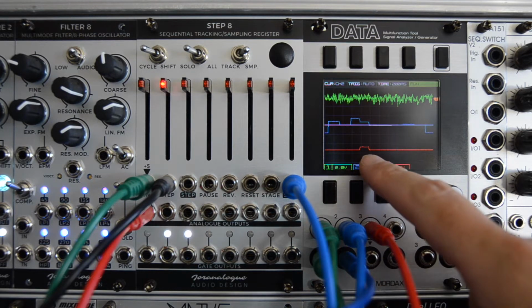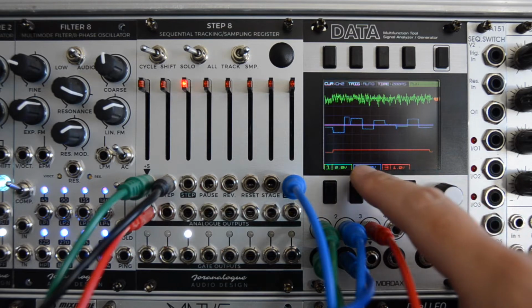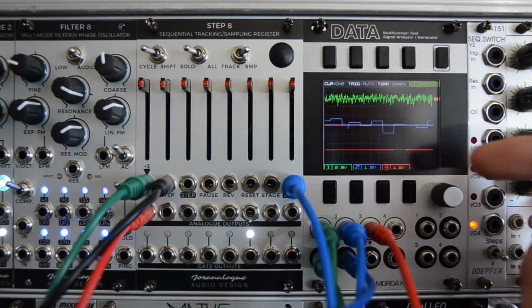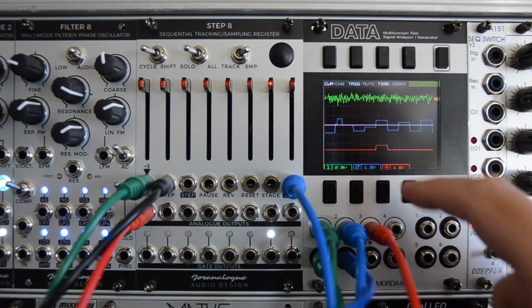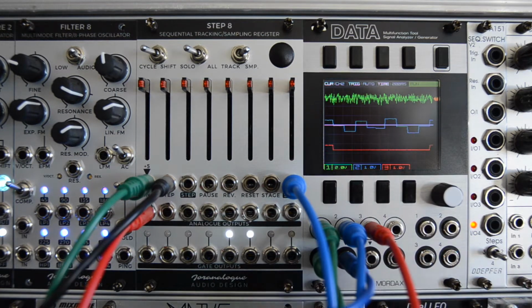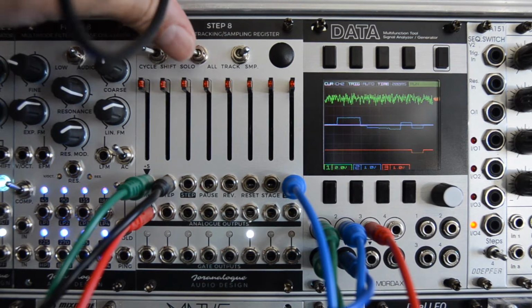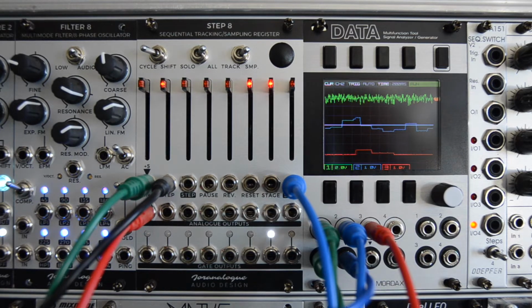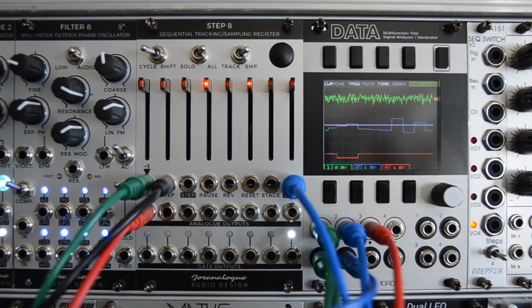But you can really easily see that this voltage is always the same as the scan output on the first step. Now, when I switch it to the all setting, it just holds that voltage until the next cycle.